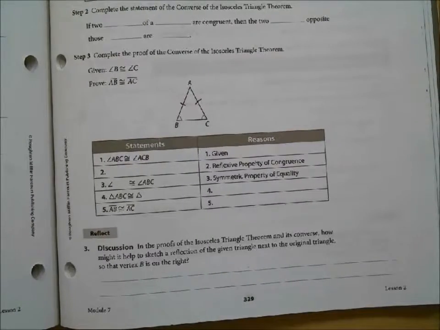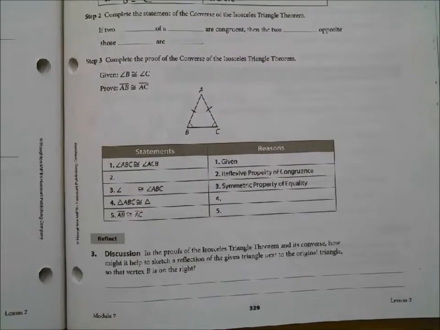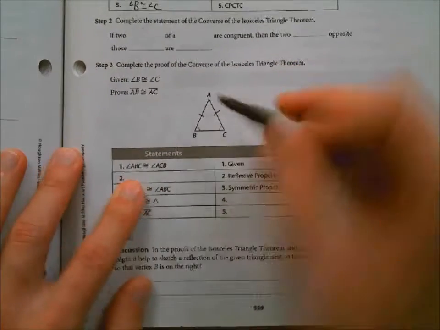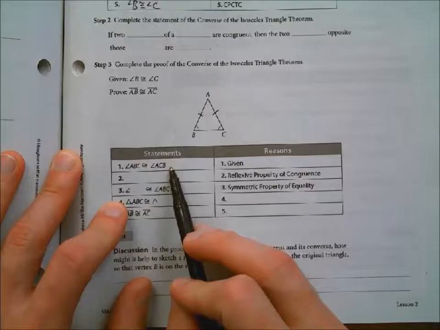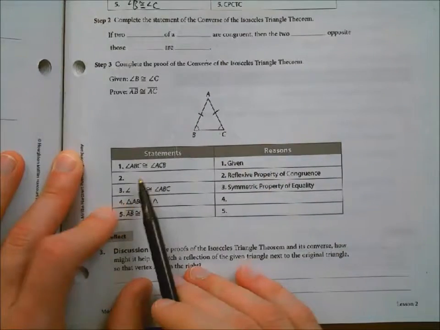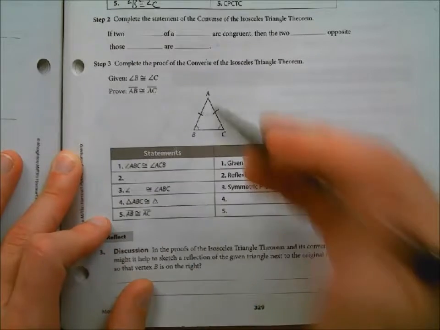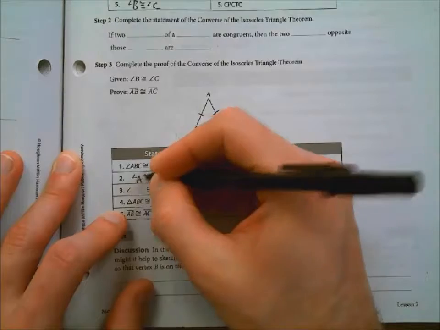Oh, of course I don't have those notes down there. Okay, now we'll just go in reverse here. So we've got angle ABC is congruent to angle ACB. Okay, that was given. And then we have two things that are congruent by the reflexive property of congruence. Well, it's the same thing. It's angle A is congruent to angle A there.